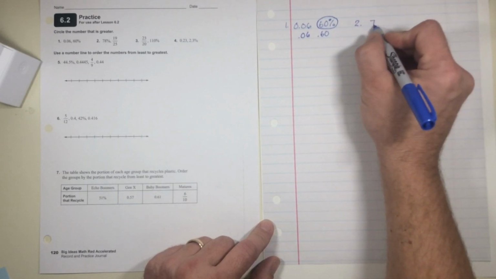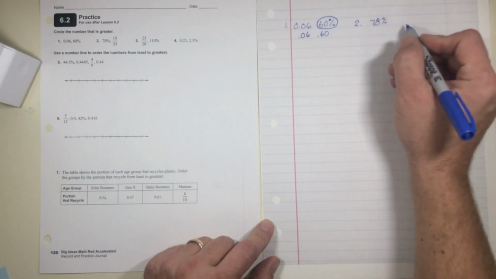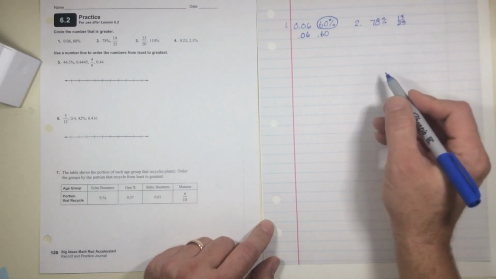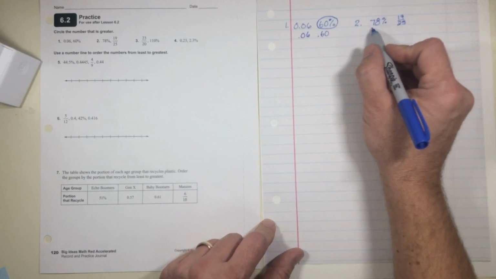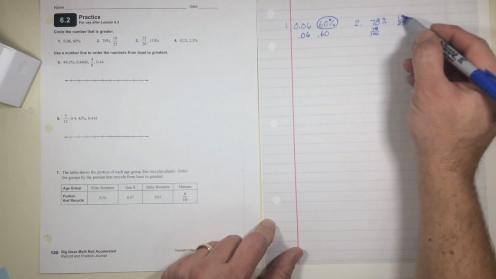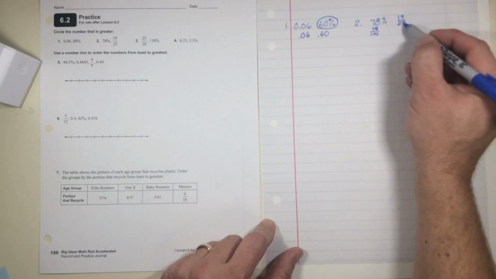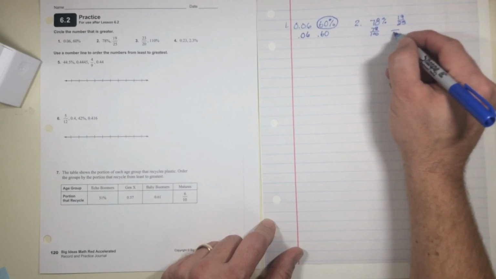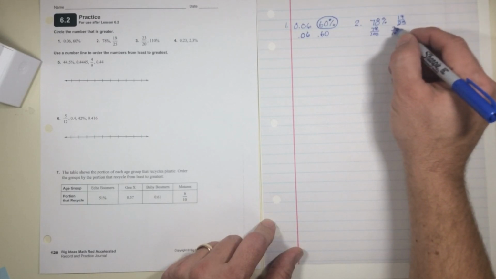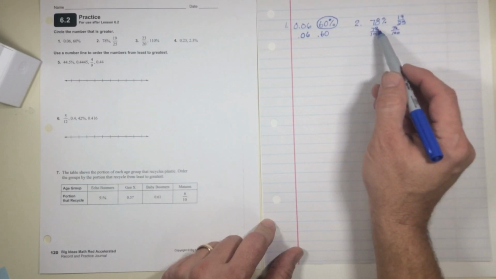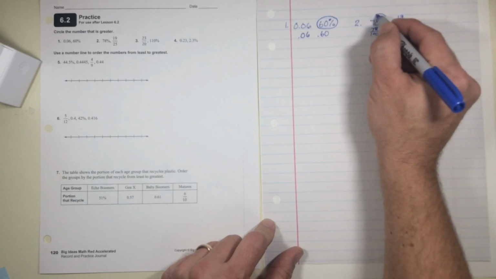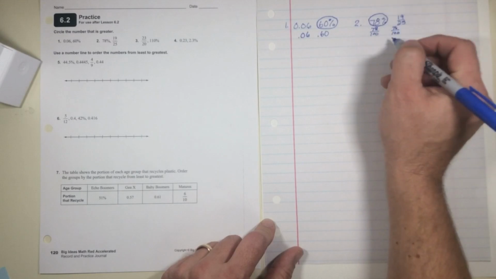Number two, we have 78% and 19/25. Well, 78% is 78/100. And 19/25, multiplying top and bottom by 4 here, we'd get 100 on the bottom. This would be 80 minus 4, so 76. Well, 78/100 is bigger than 76/100. So we go back to the original here.